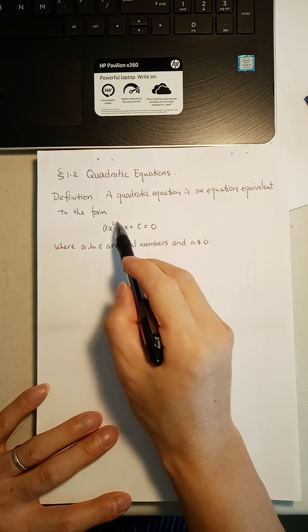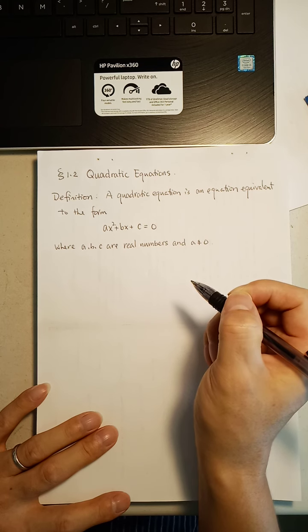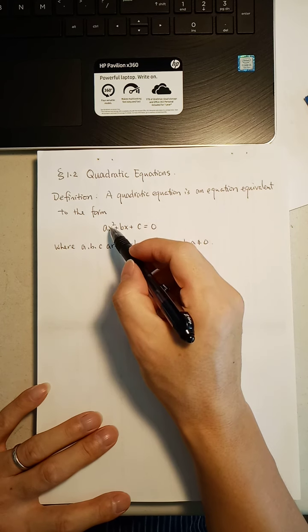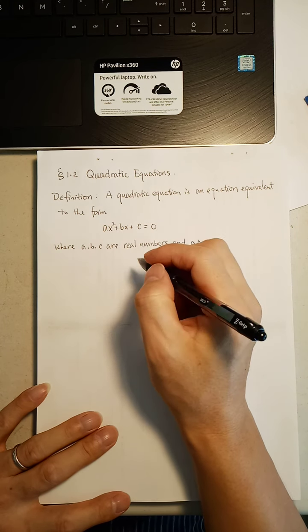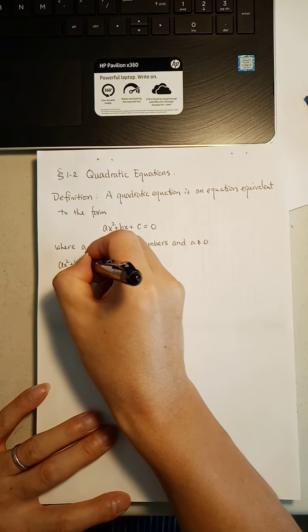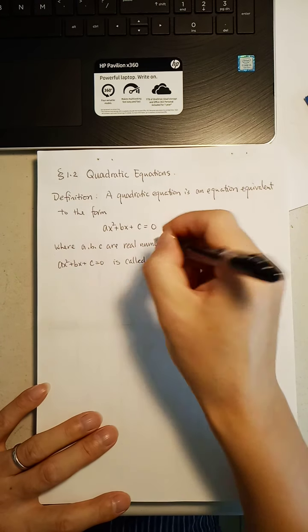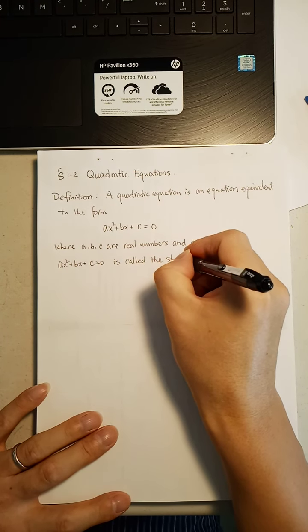So we must have this x squared term. Okay? And this ax squared plus bx plus c is called the standard form.